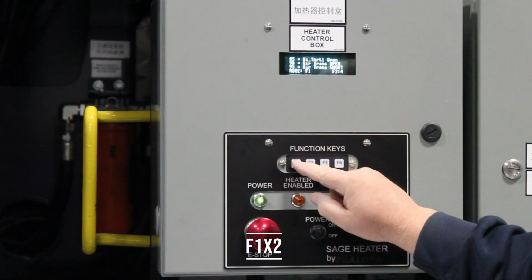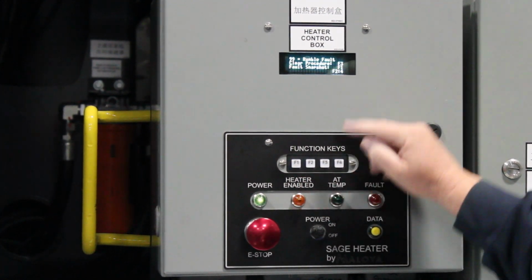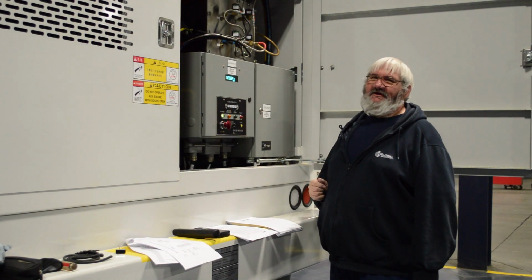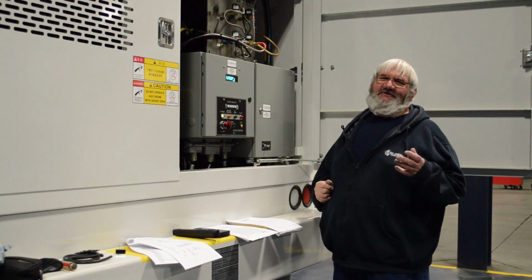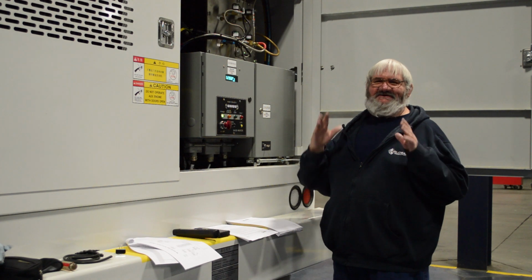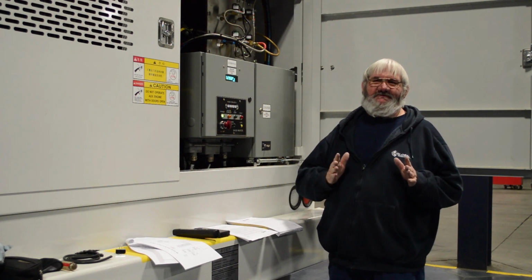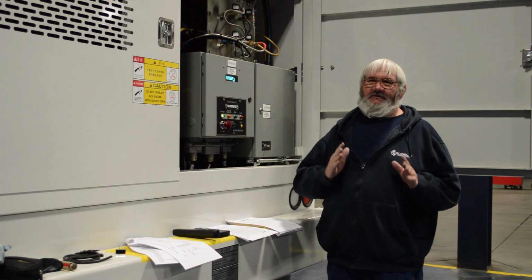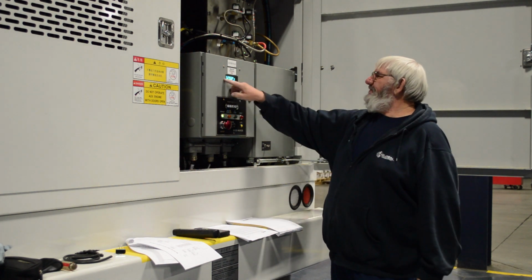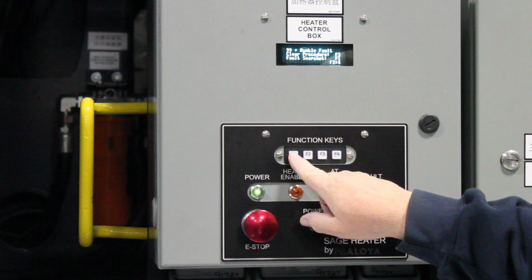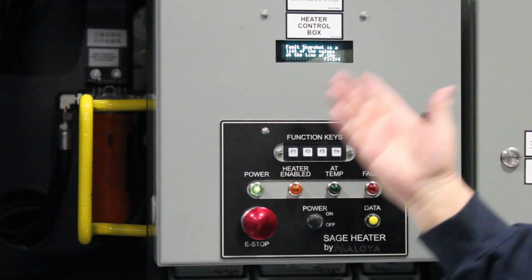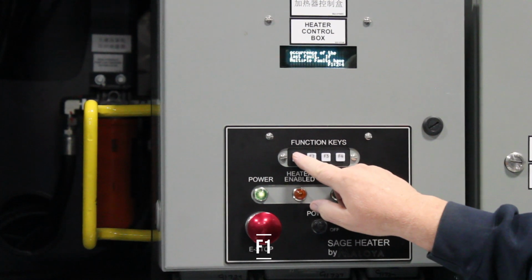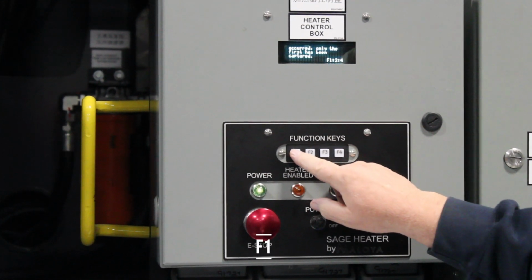Now you would go to the end of your codes and you have fault snapshot. And this is what you want to look at. Fault snapshot is basically a snapshot of your heater settings at the time the fault occurred. So, fault snapshot, F1. This gives you a description of your snapshot. You will scroll down, keep pressing F1.